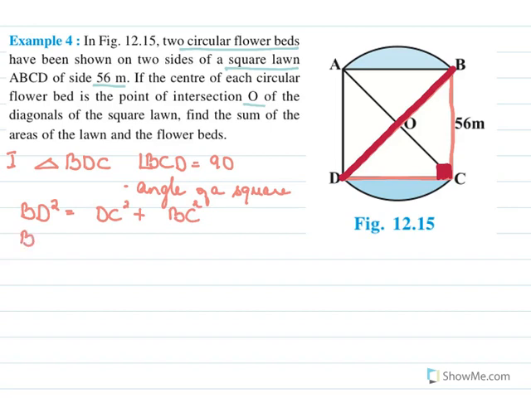BD we do not know. All the sides of the square are equal, so this is 56, this is 56, and here too is 56. So this is 56 square plus 56 square. Now you do not have to find out 56 square. This is 2 times 56 square.